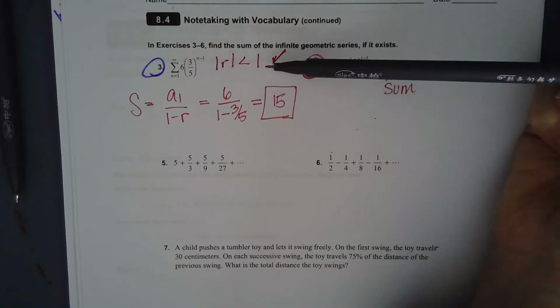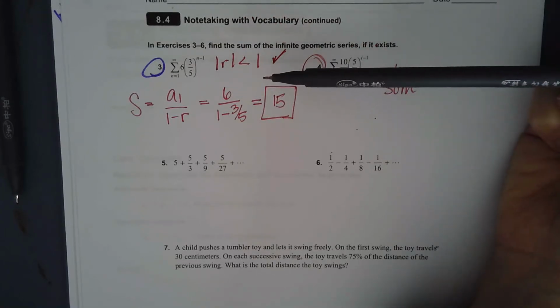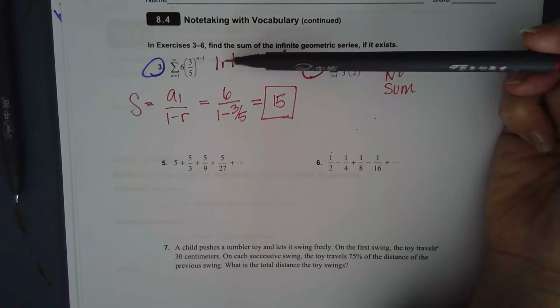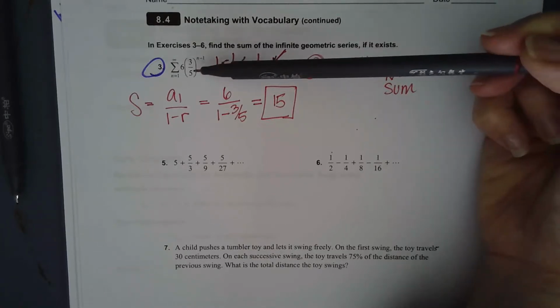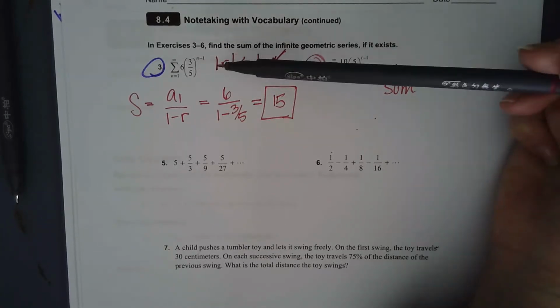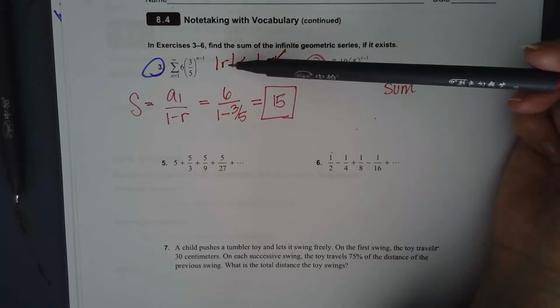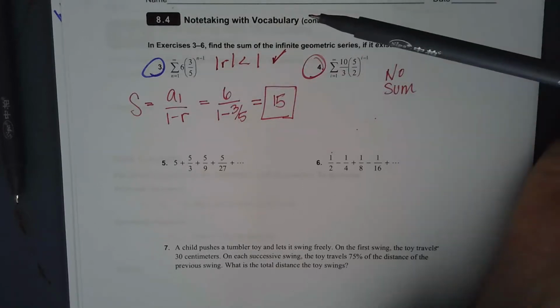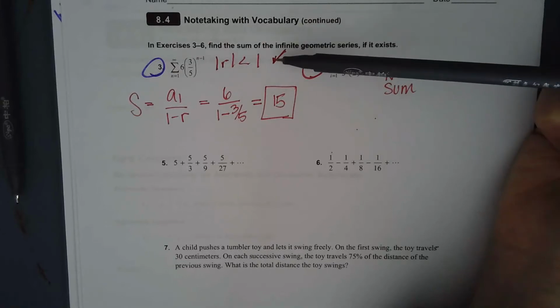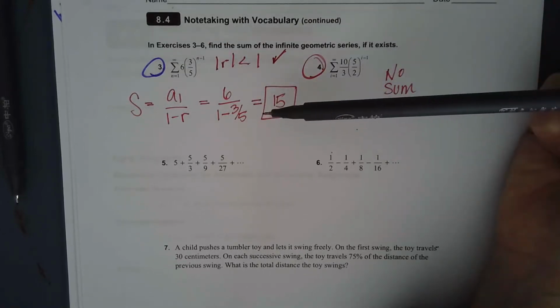The first thing you need to do any time you figure out the sum of an infinite geometric series is check that the absolute value of r is less than 1. So in this case, our r value is 3/5. You have to ask yourself, is the absolute value of 3/5 less than 1? And the answer is yes. So once you know this to be true, then you can go ahead and plug it into your formula.